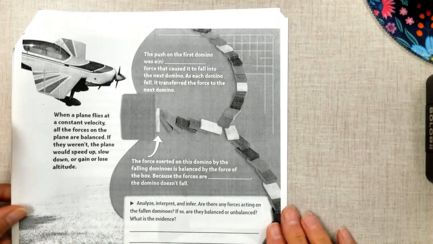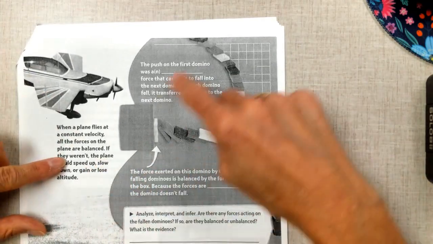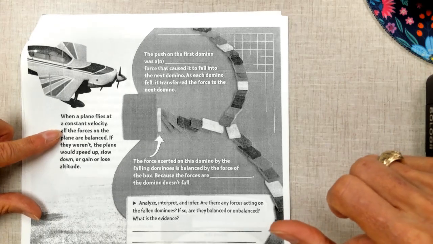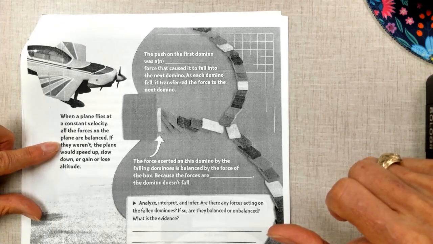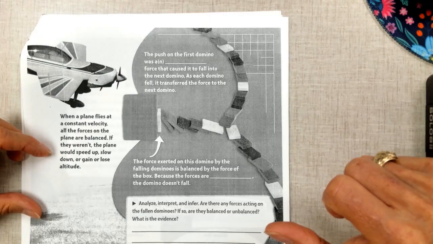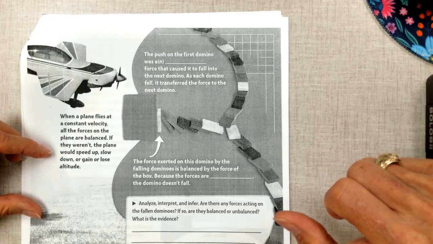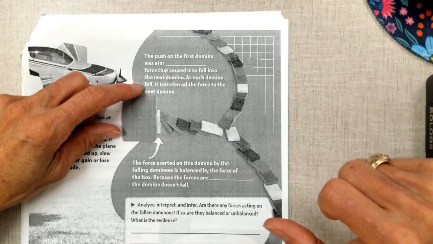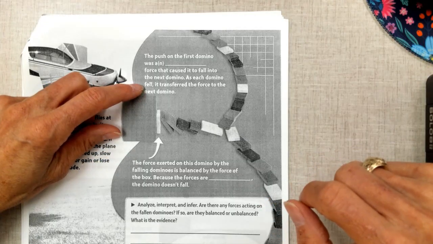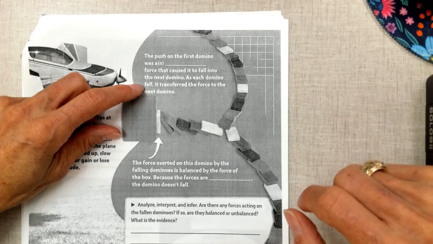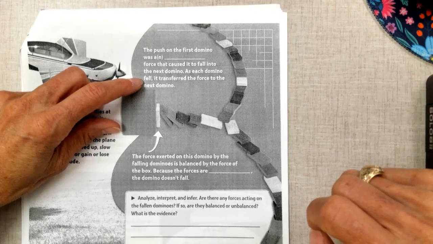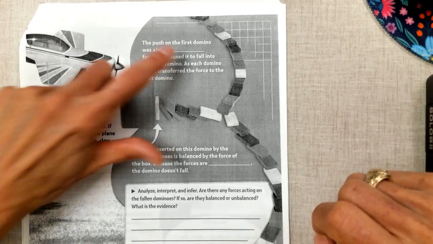Page 155. We're going to read here and then we'll read down. When a plane flies at a constant velocity, all the forces on the plane are balanced. If they weren't, the plane would speed up, slow down, or gain or lose altitude. The push on the first domino was a blank force that caused it to fall into the next domino. As each domino fell, it transferred the force to the next domino. See if you can figure out what goes in there.